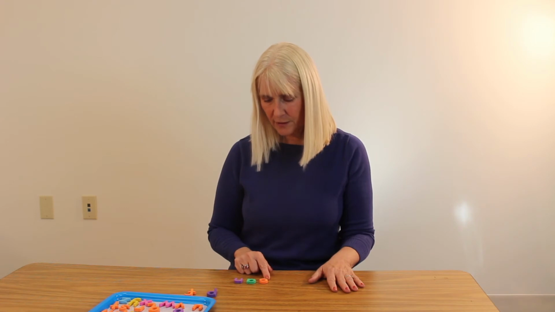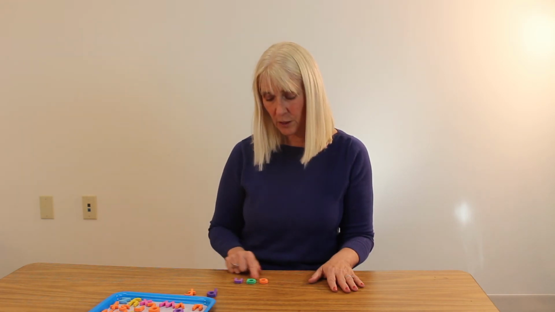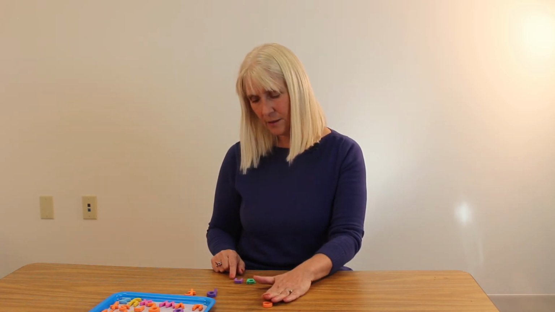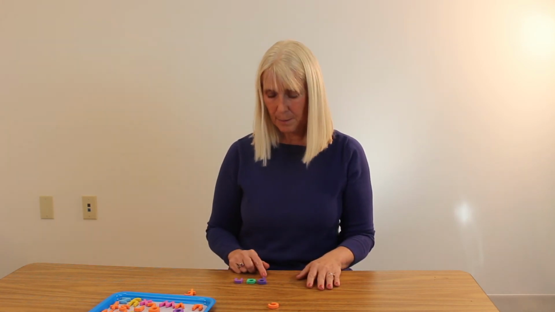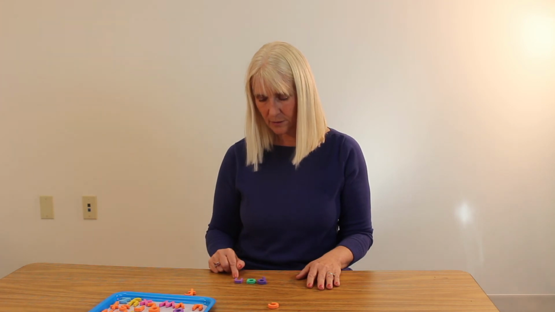So now they've checked it, can, and you're going to say, we're going to make the word pan. What letter are you going to change? And the first thing you want them to do is to take away the letter they don't need before they get the letter that they do need, and then they need to check it. Pan. Do you have all the sounds? So again, you're really emphasizing checking that they've got it correct.